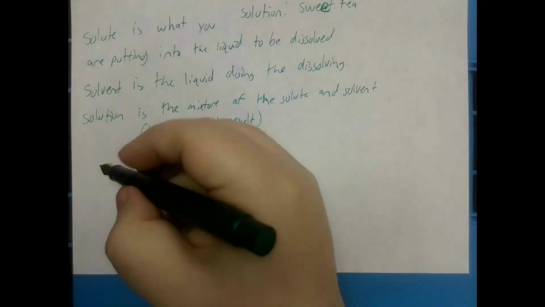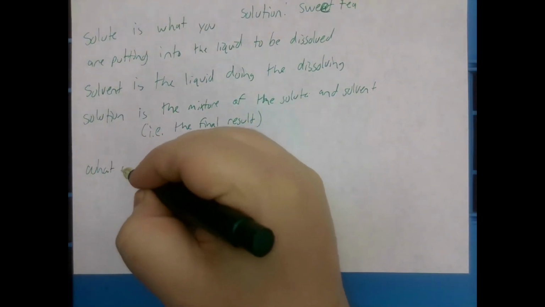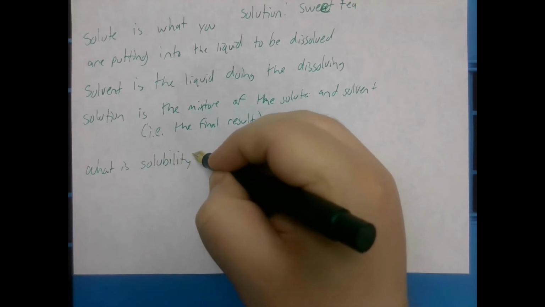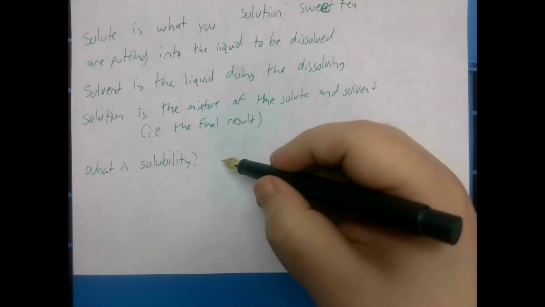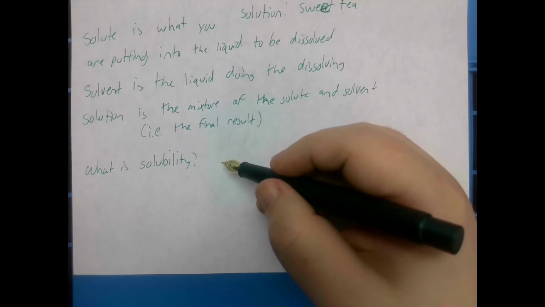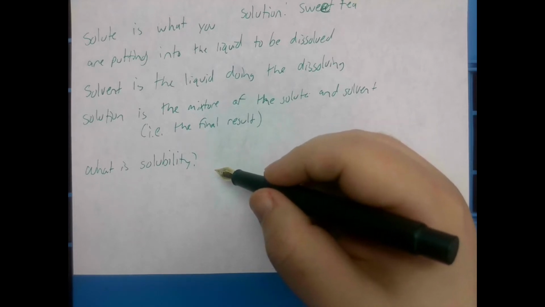So what is solubility? The ability to dissolve in a solid. If you look at it from an English point of view, that's what the word means. But from a scientific point of view, it means something else.